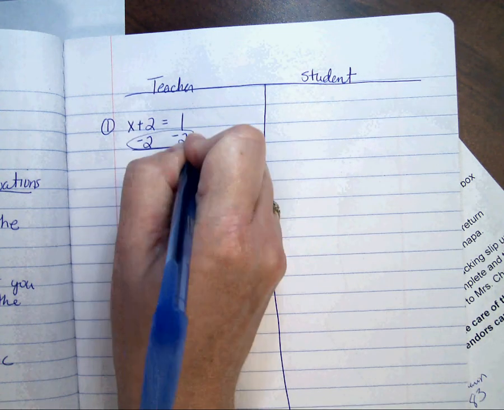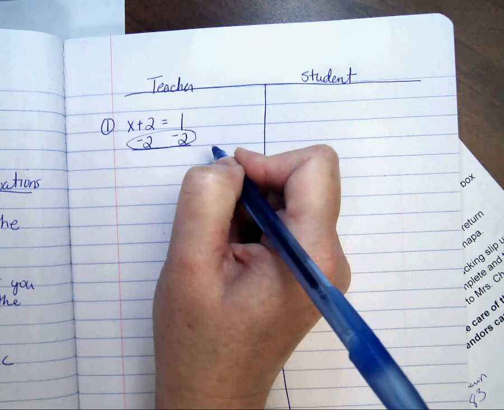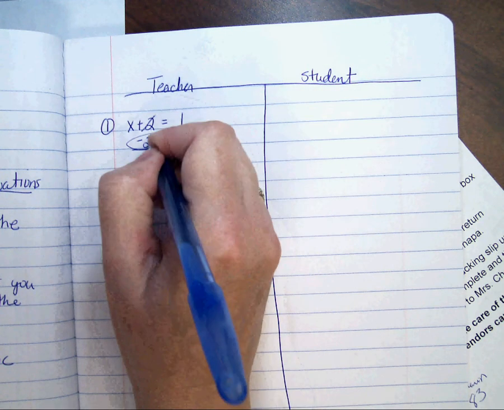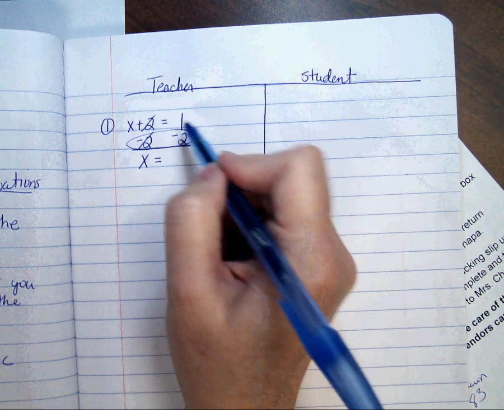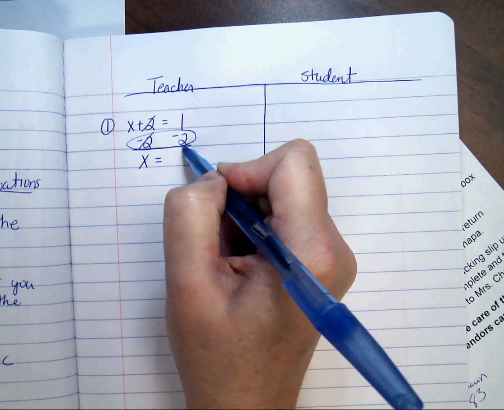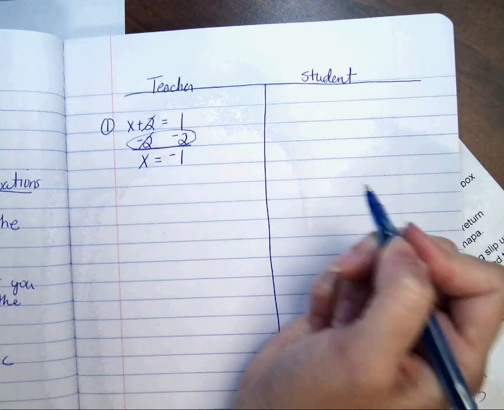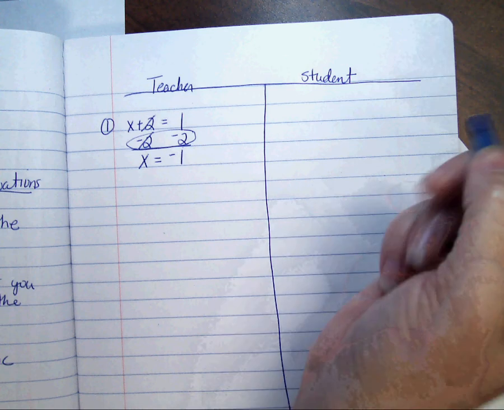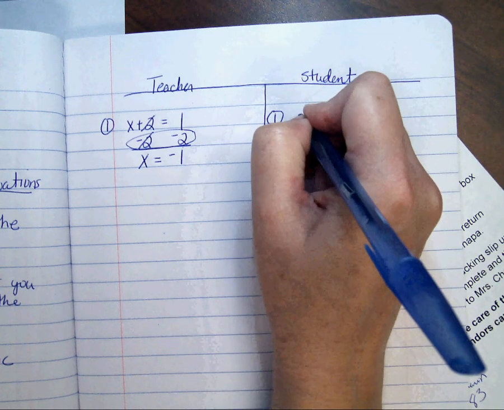So I'm going to subtract 2 from both sides. This is the algebraic step that you must show in order to get the answer right. Period. 2 minus 2 cancels, leaving me with x on this side. And 1 minus 2. What is 1 minus 2? It's negative 1. So x equals negative 1.